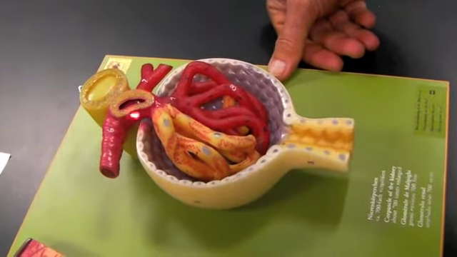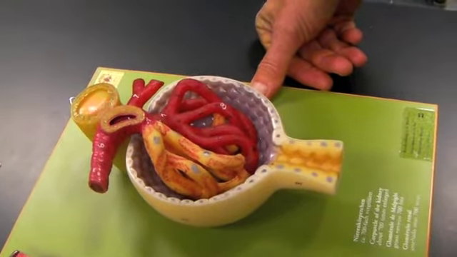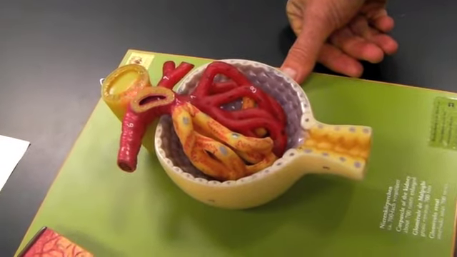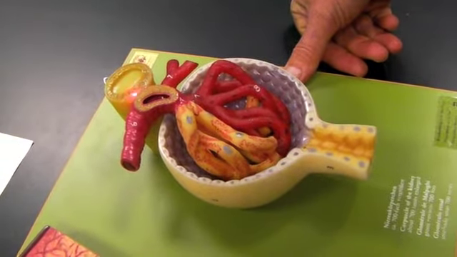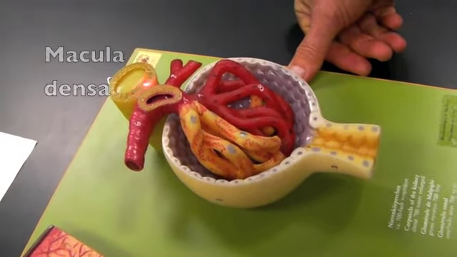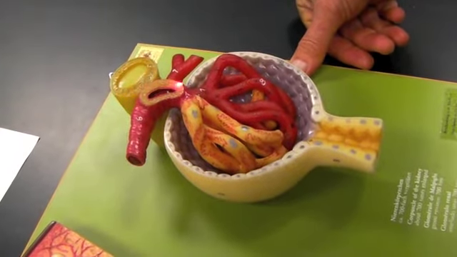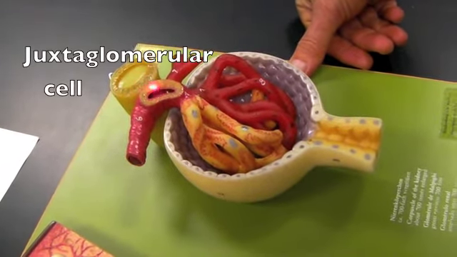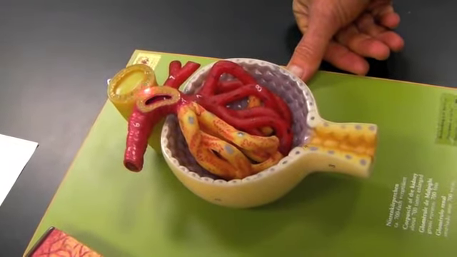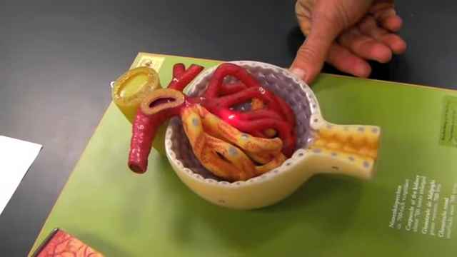Now, also seen here, where the afferent arteriole is coming into the glomerulus, it's in close proximity to a portion of the ascending limb of the loop of Henle, specifically called the macula densa. These cells in the ascending limb are called the macula densa, and the corresponding cells in the afferent arteriole are called the juxtaglomerular cells. And they have an important role in what's called tubuloglomerular feedback to maintain glomerular filtration rate at a steady level. And I think that's it. Thank you.